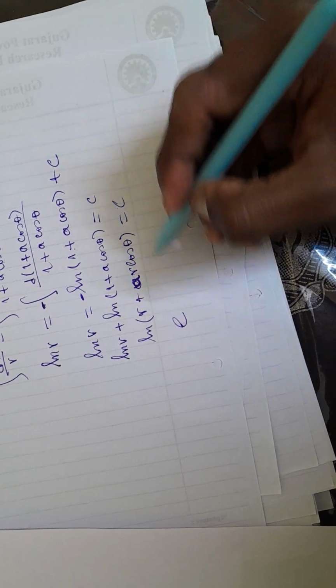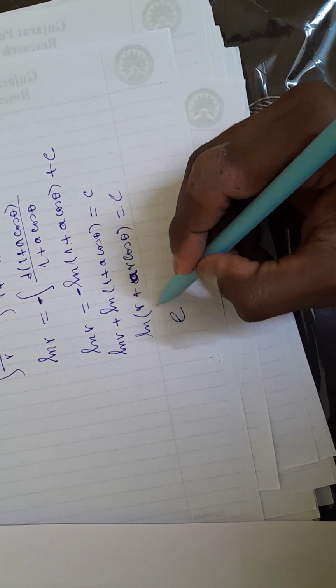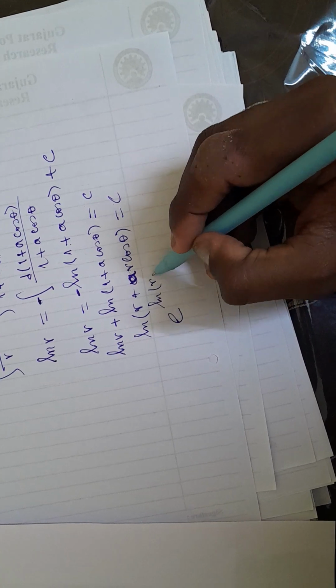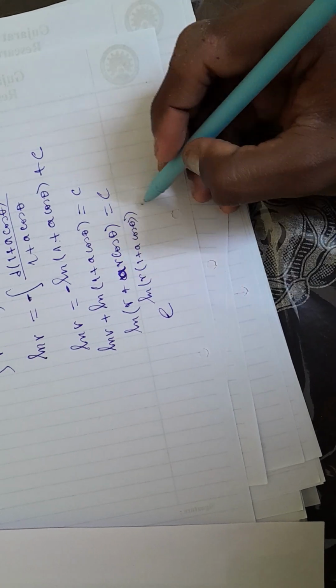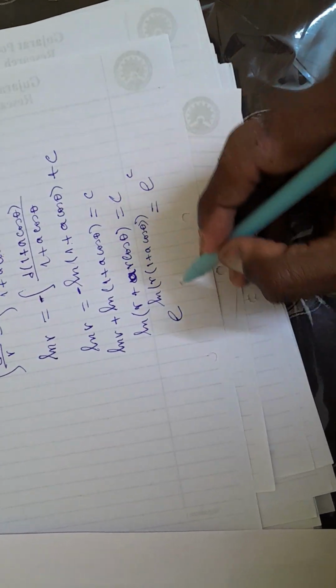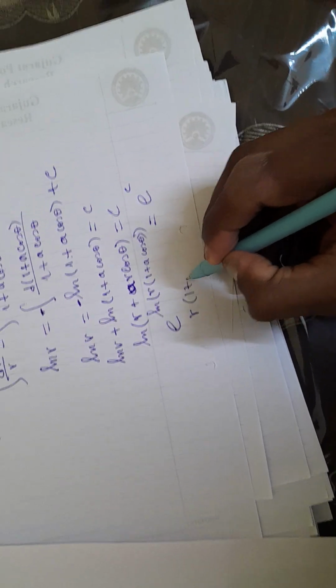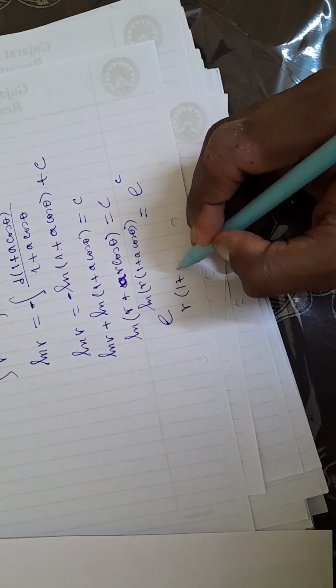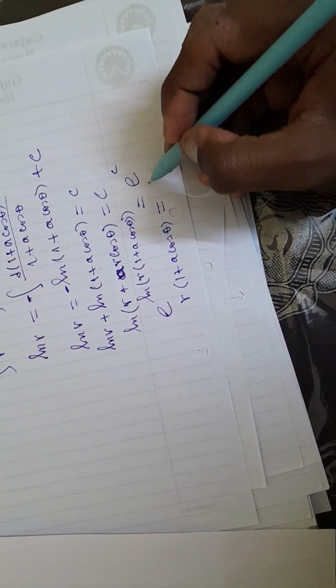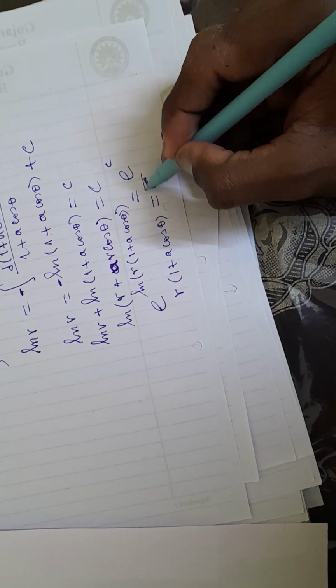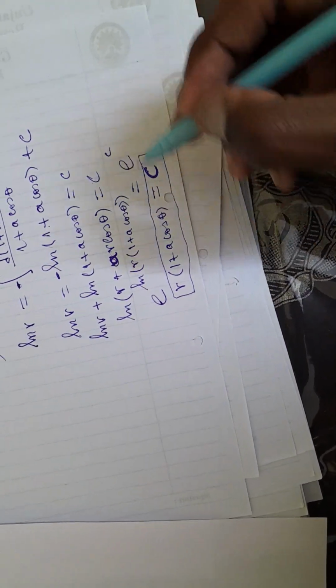Now if you apply Euler here, it will be r times 1 plus a cos theta, and on the other side we apply Euler to the power c. This will be r times 1 plus a cos theta equal to c, since Euler to the power c is also a constant. This is the general solution for this equation. Hope it is fine.